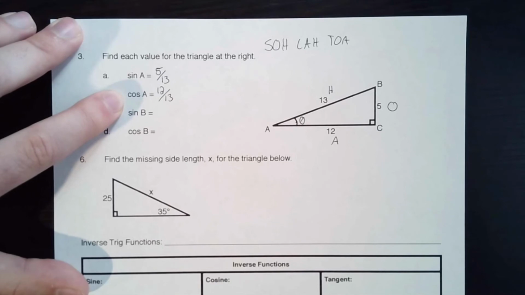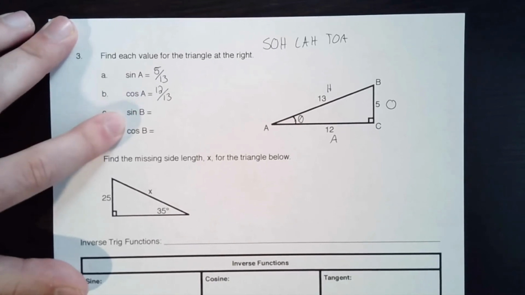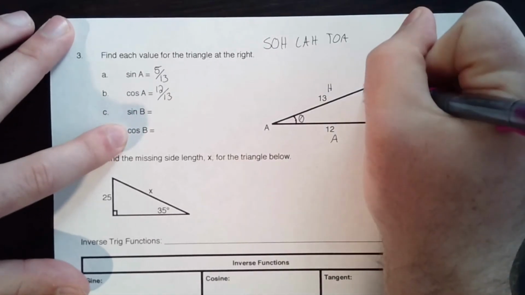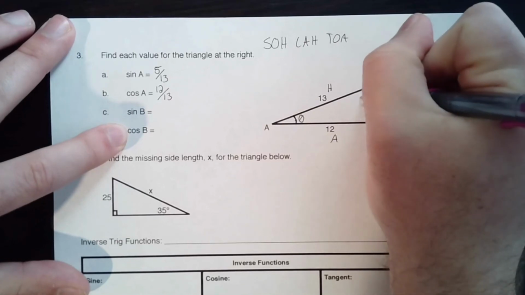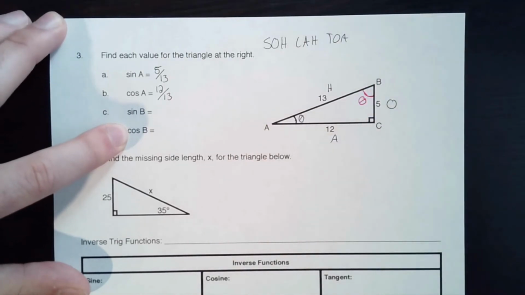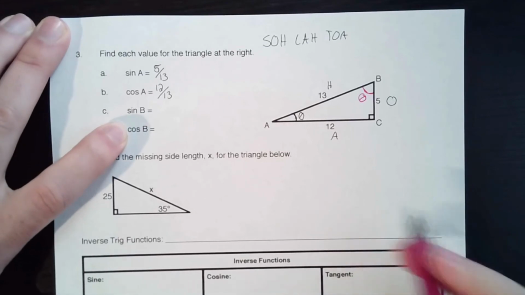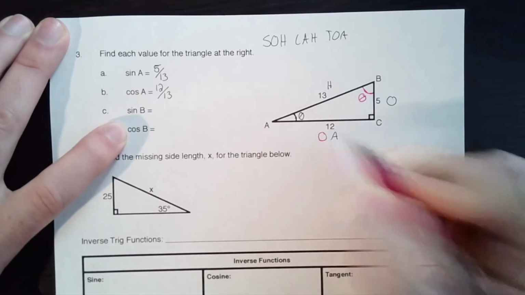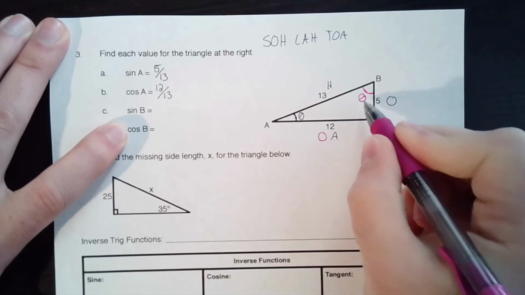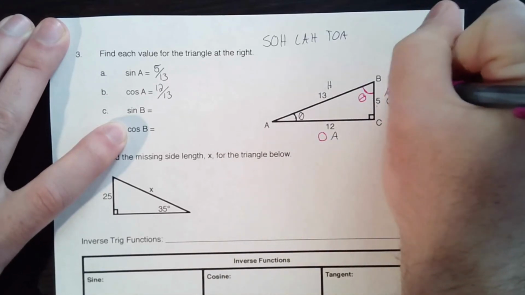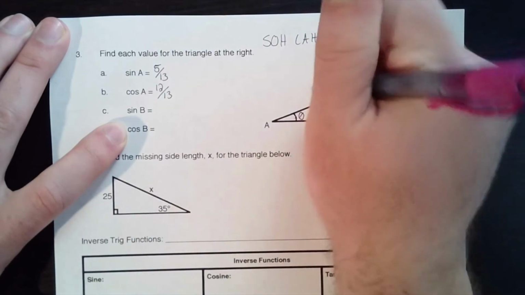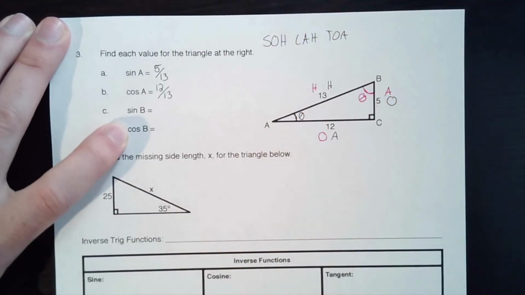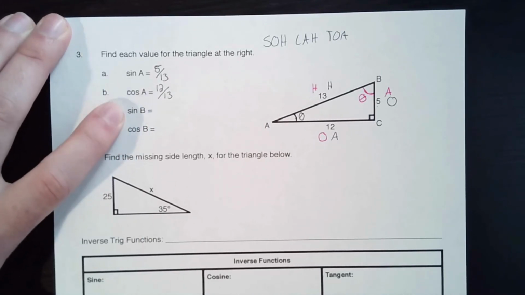Now, I'm going to switch to a different color here because now I'm going to switch angles. I'm going to switch to angle B. Well, when I switch to angle B, I'm now using a completely different angle, which means that some of these sides actually change. So now when I go opposite of my angle, I'm at 12. So my 12 is now going to be my O. My adjacent side is now the 5 because that's next to my angle. But the 13 stays as the hypotenuse. So my O's and A's flip-flopped.